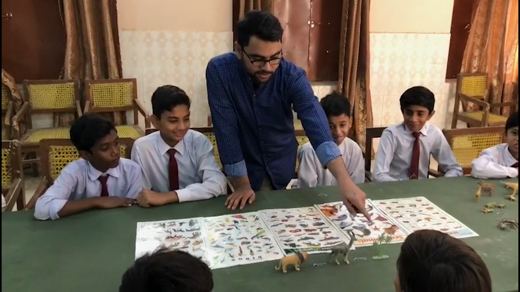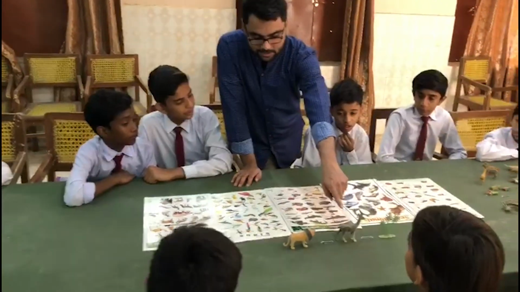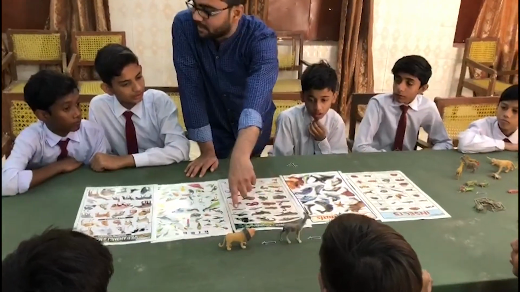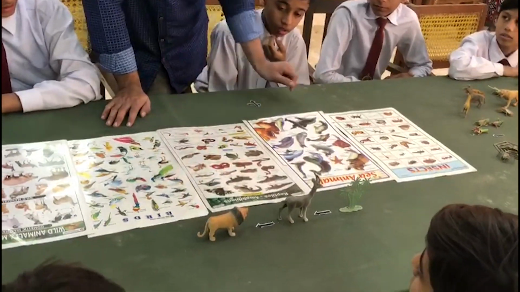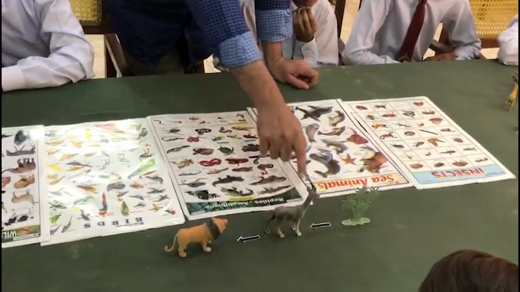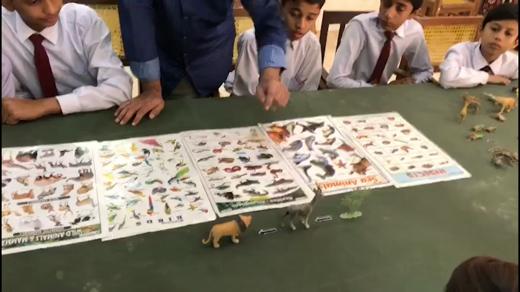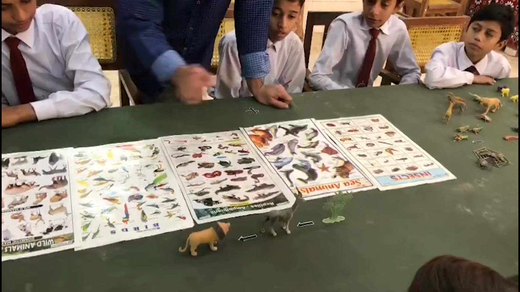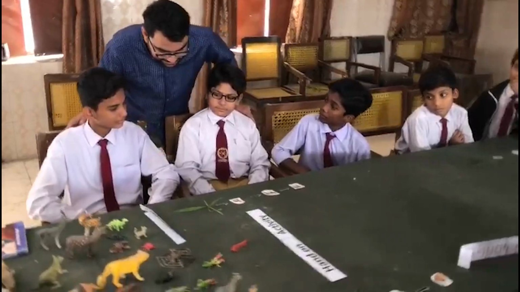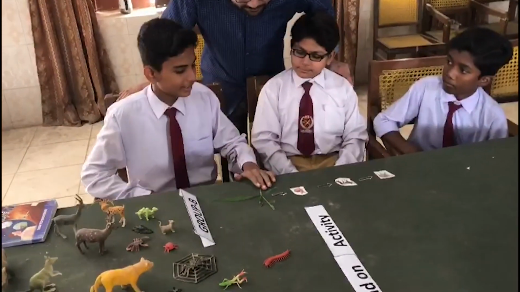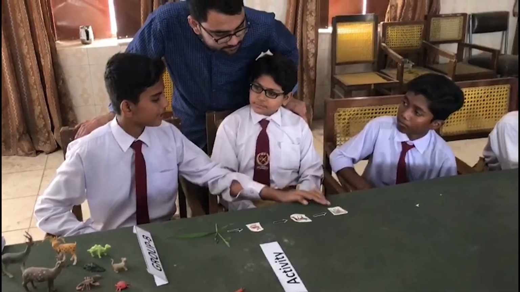Now, beta, what is this? This is a producer. Yes, sir. It is eaten by a consumer, and then that consumer is eaten by a second consumer. This is the primary consumer. This is the secondary consumer. Always remember that this arrow shows 'eaten by'. What does the symbol of this arrow show? Eaten by. Like grass is eaten by deer. Explain your food chain. Plant grass is eaten by rabbit. Rabbit is eaten by fox. Fox is eaten by leopard.